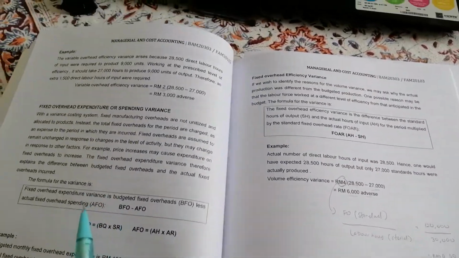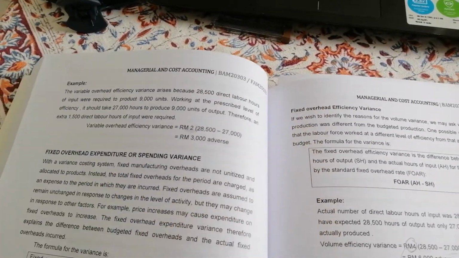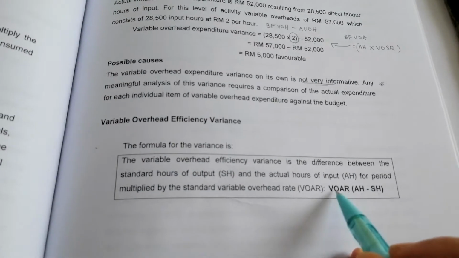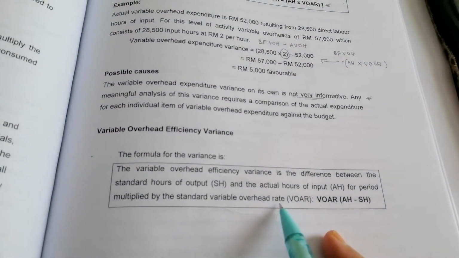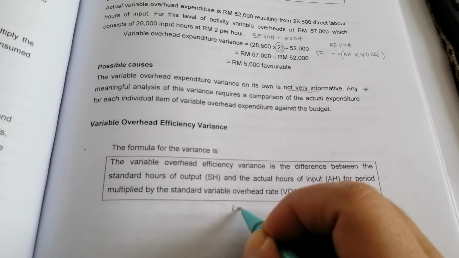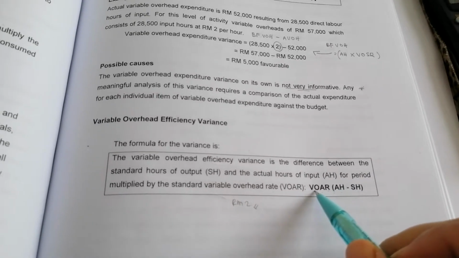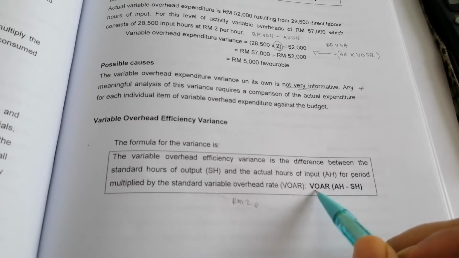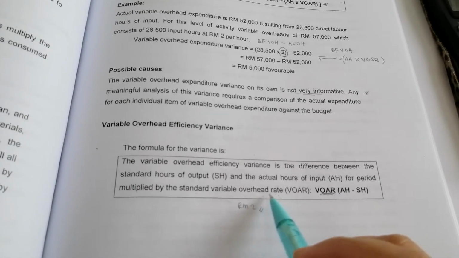Actually, I know why they put that here too. The VOAR stands for standard variable overhead rate, so that's why they take RM 2. It's my mistake, because I thought VOAR meant variable overhead actual rate, but it actually means standard variable overhead rate.